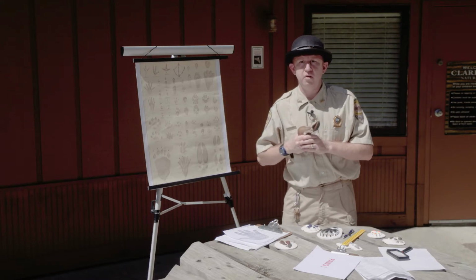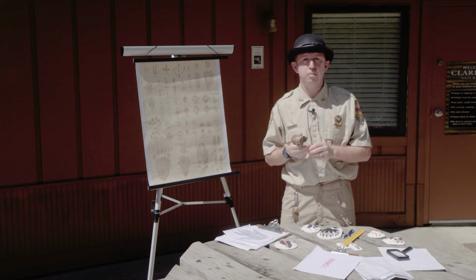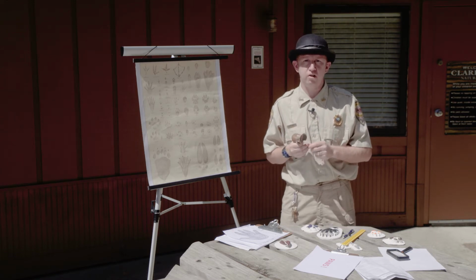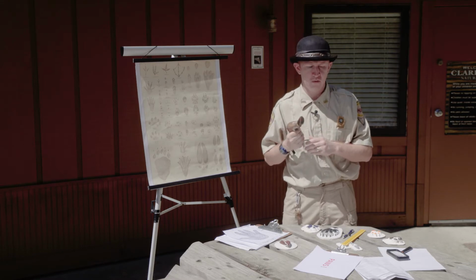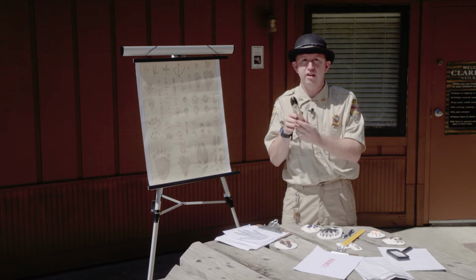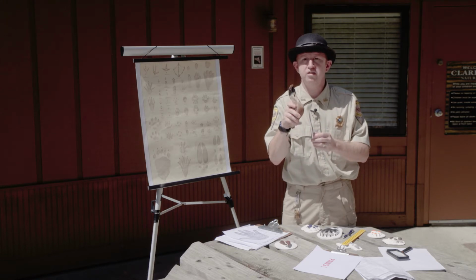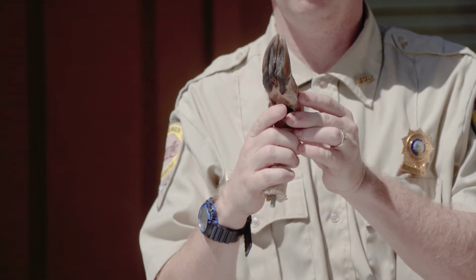Most of the animals that we looked at so far have fingers or toe pads, but now we're going to look at an animal that has hoof prints. This was the only one in our area that has hoof prints, but it looks similar to a goat or a pig or a cow.